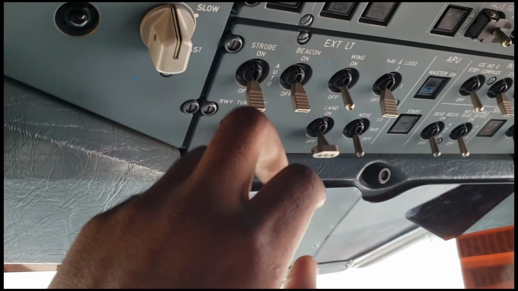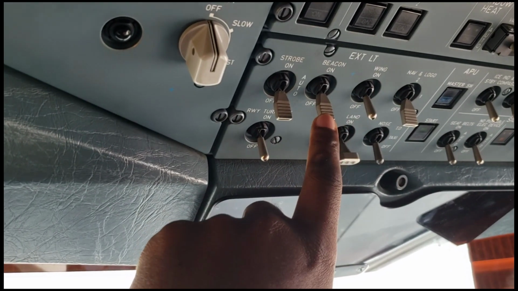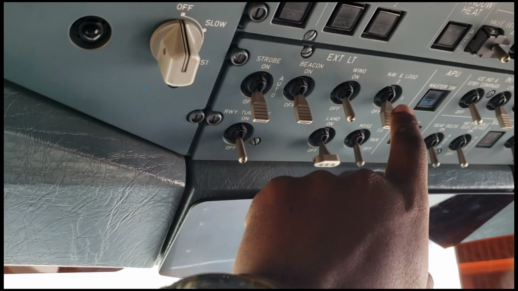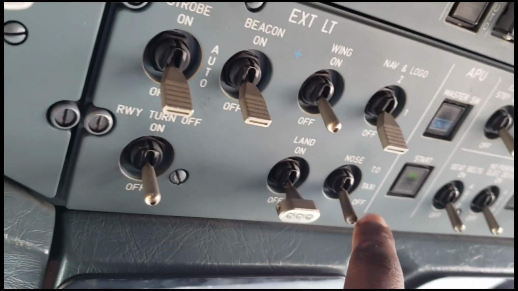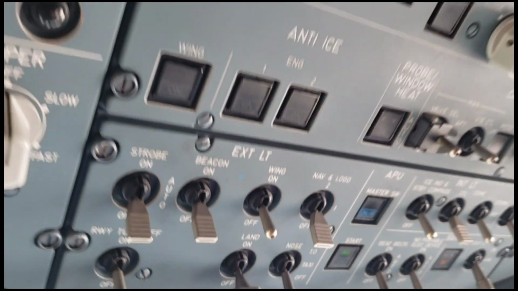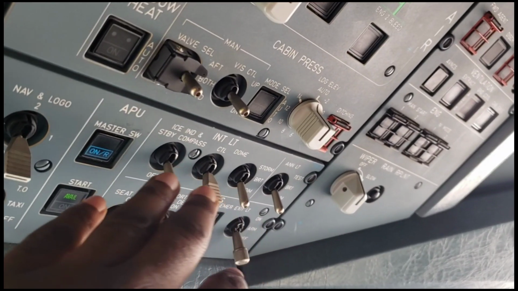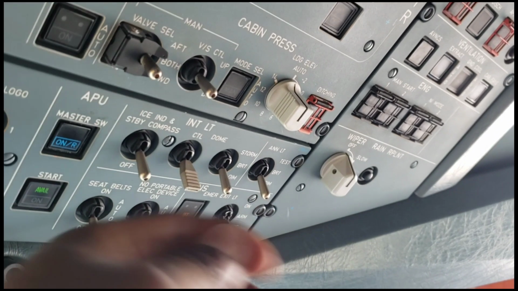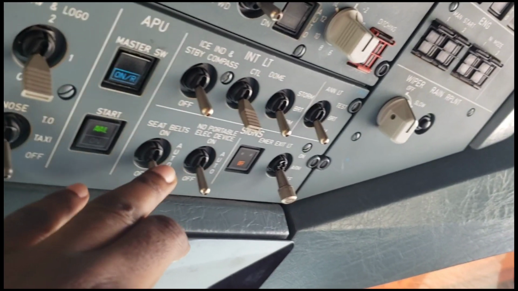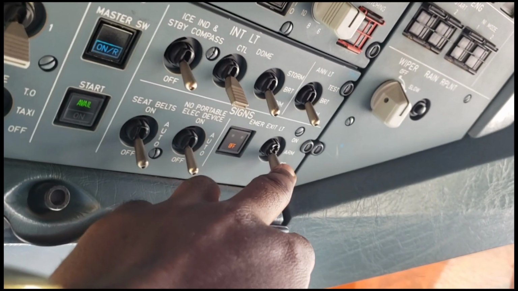We have the strobe light, that white flashing. Then we have the beacon, the red one. Then wing lights, nav lights. We have landing lights, runway turn-off lights. We have nose lights, which are taxi and takeoff lights. And here we have internal lights. These are for the dome and the storm, the high lights, so dim lights. We have the seatbelt sign, and we have emergency exit lights.